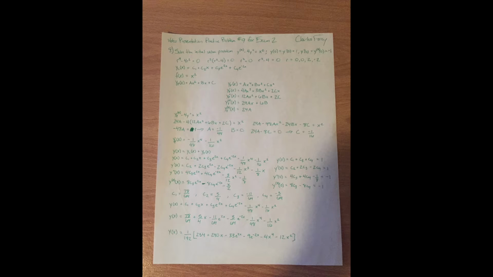find the correct equations. Now given the initial conditions, this yields the linear equations as y of 0 is equal to c sub 1 plus c sub 3 plus c sub 4 is equal to 1, y prime of 0 is equal to c sub 2 plus 2c sub 3 minus 2c sub 4 is equal to 1.